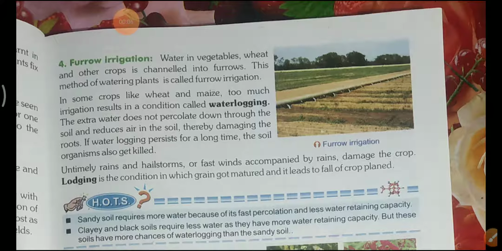In the previous topic we have done the irrigation topic, and this is our first chapter, Crop Production and Management, where we are studying agricultural practices. Now, in irrigation, one point is left, that is furrow irrigation. This one is also a new technique, like the drip irrigation method and the sprinkler method. This comes under the modern method. Furrow irrigation also comes under the modern method.